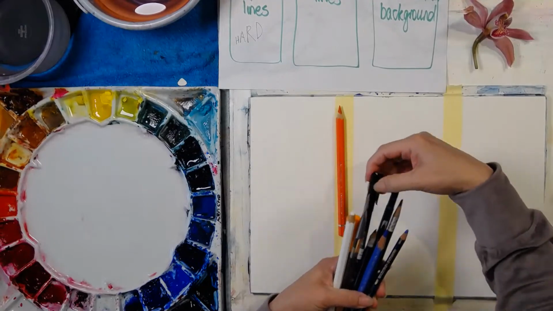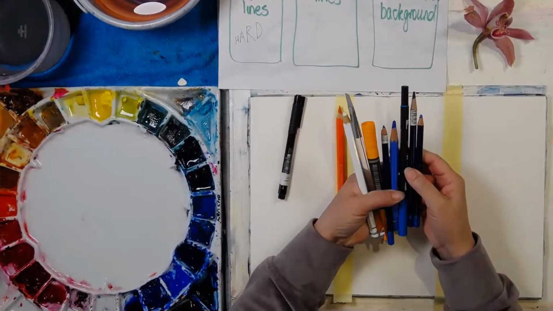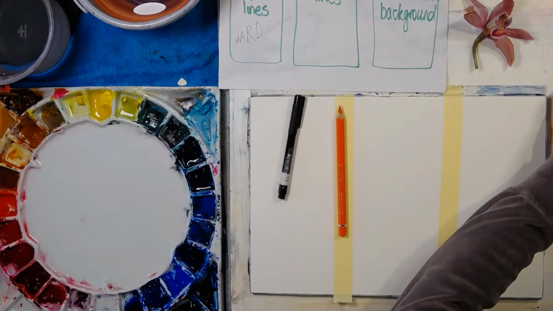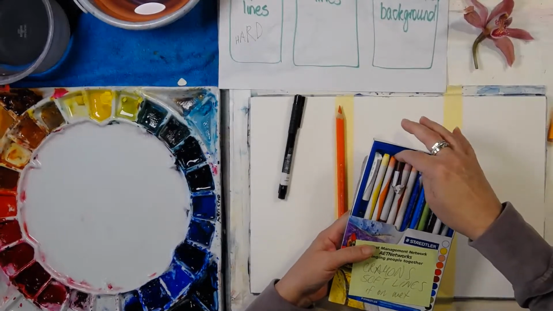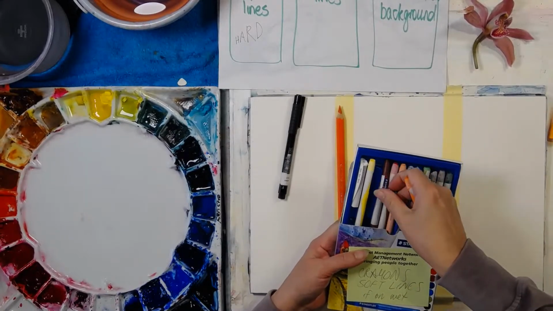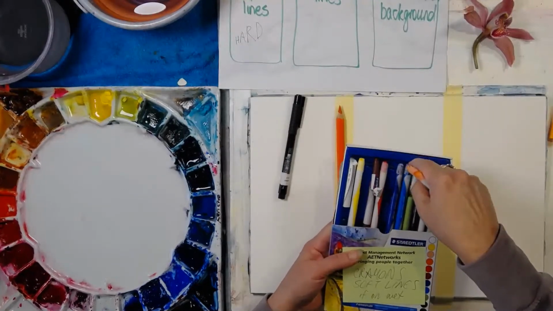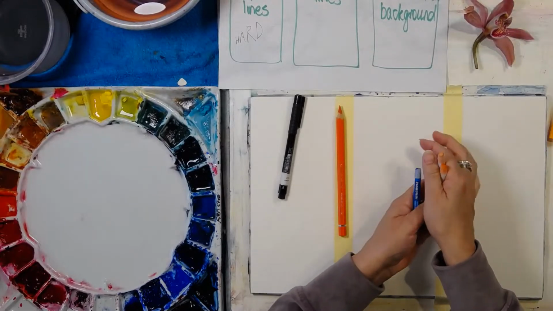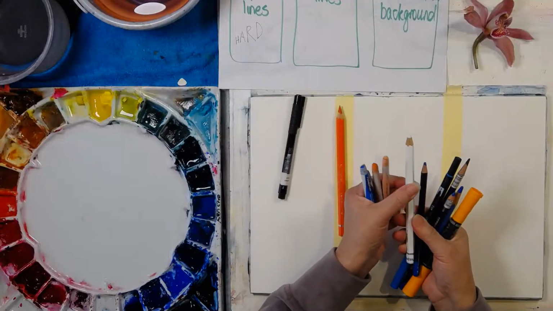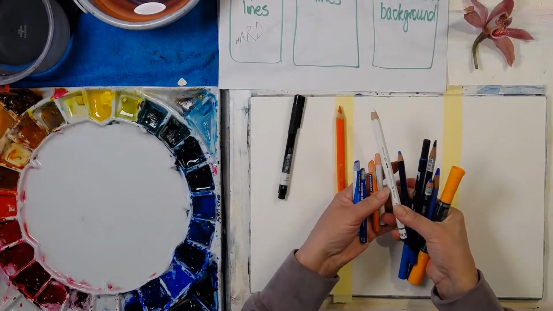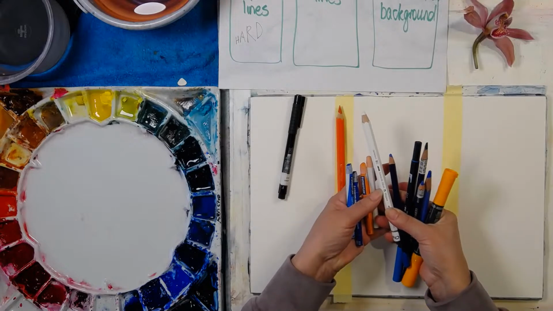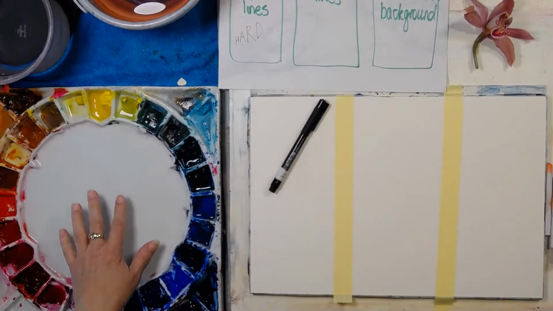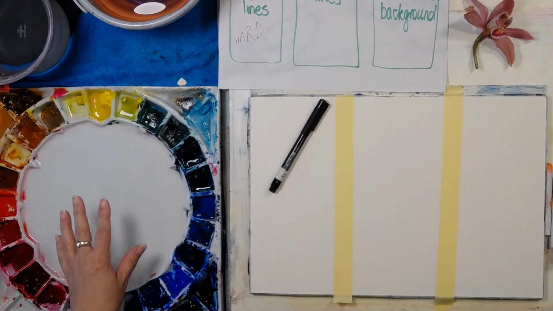So I've got the black pen for the hard line. Then I've got a few different markers and things in blue, and I'm especially going to get out an orange crayon. Oh, there's two oranges here. And maybe I'll get out the blues as well. And then if I put them away, I've got a limited palette. Oh, I've got a white watercolor pencil too, but I've got this beautiful limited palette of orange and blue, even though there's lots there.